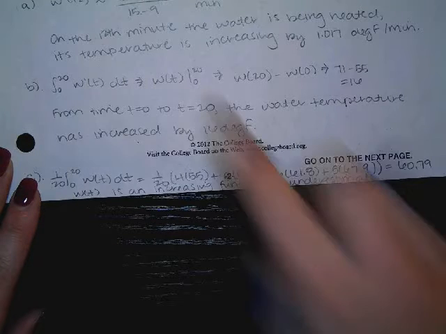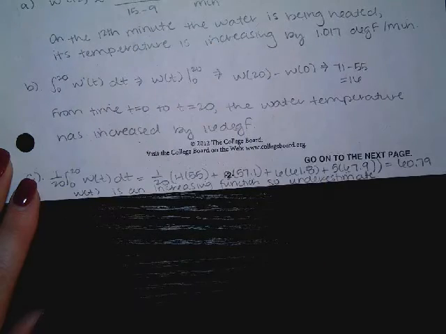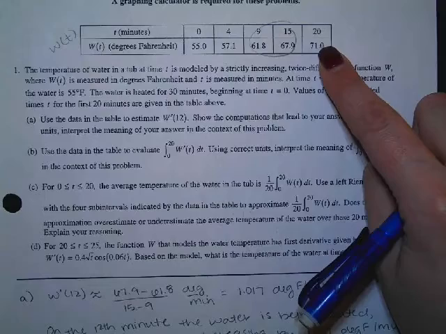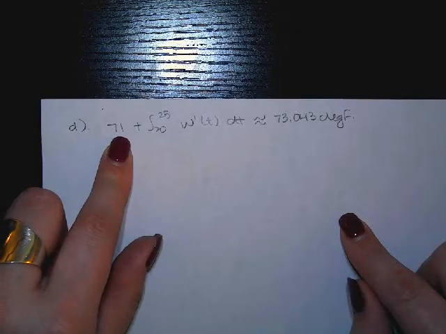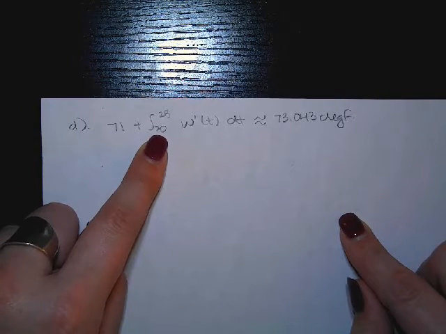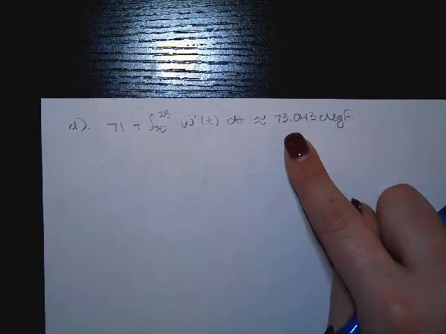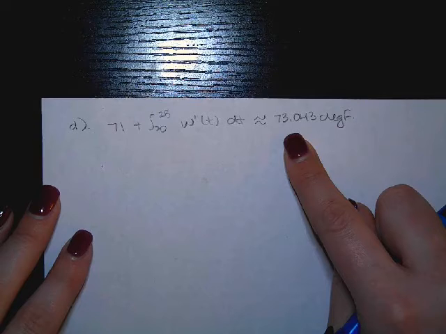Okay, and then the last one said for the time 20 to 25, find the temperature of the water, using W prime of t at t is 25. Before I got started, I had to go look at the table and see that at t equals 20, it was 71 degrees. So I've got the 71 to start with. And then you can use the derivative, the function they gave you, to find 20 through 25 to get your whole temperature all together. So that's 73.043 degrees. Okay, any questions on that one?